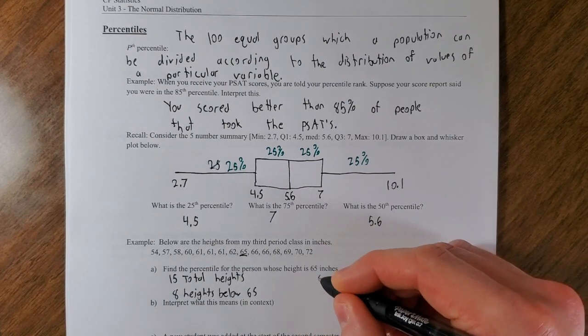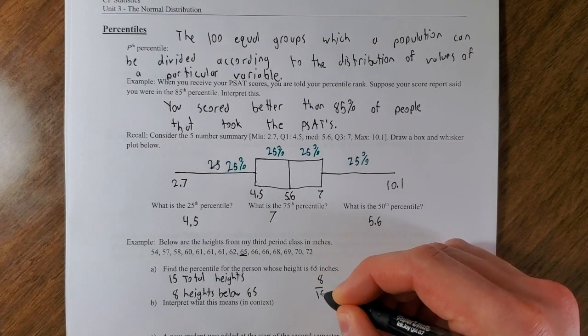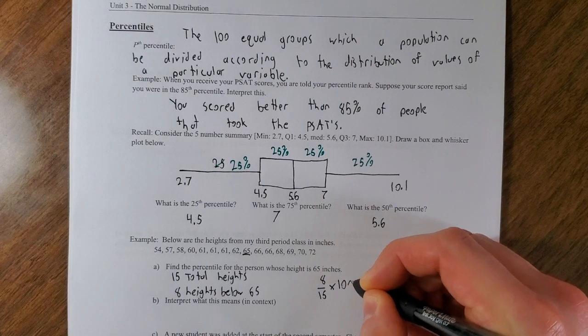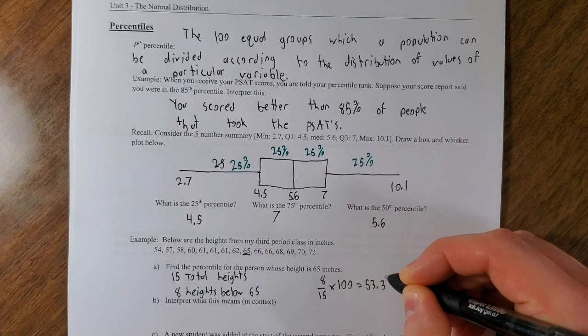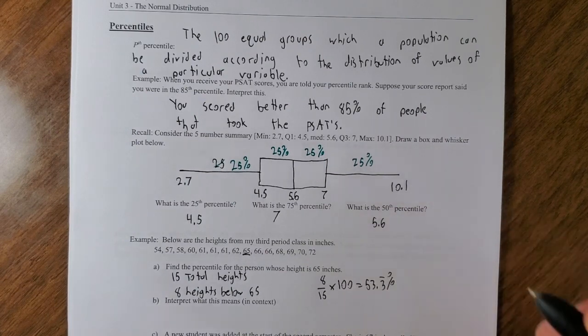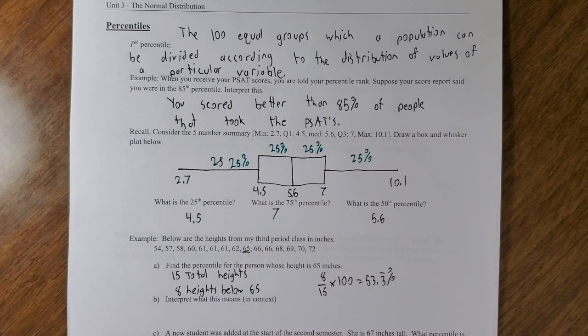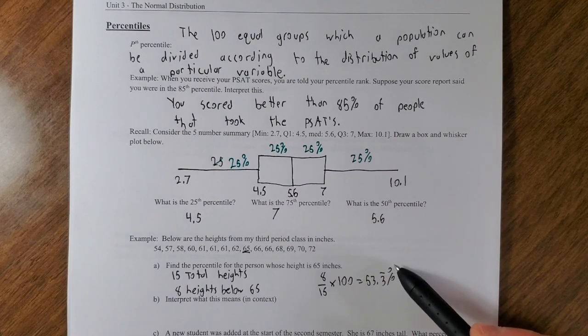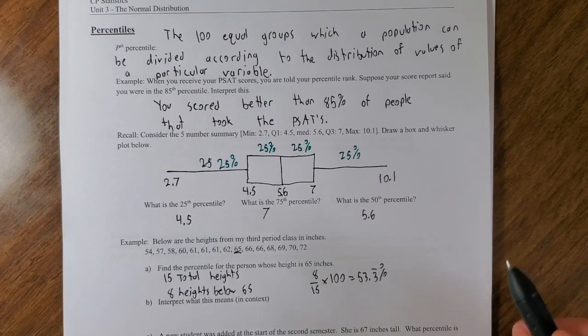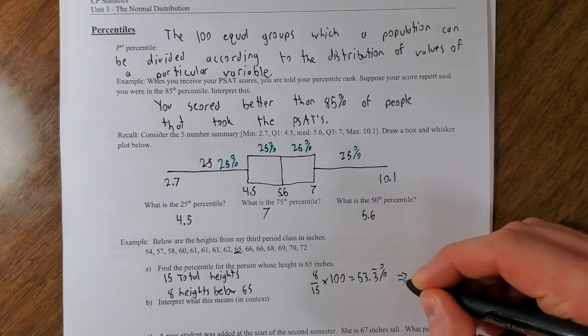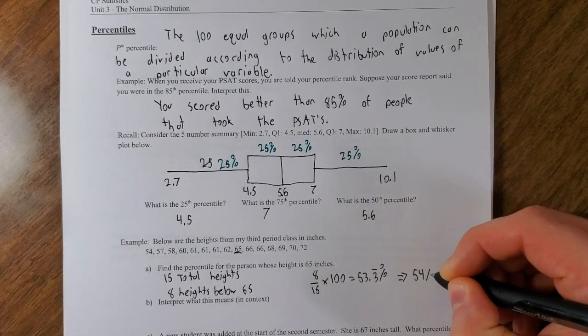We can say 8 over 15 times 100 is equal to 53.3 repeating percent. But our percentiles always fall in a whole number, so we want to include everything below that 65. We need to round up to the next whole number to include this decimal. So we're going to say this gives us the 54th percentile.